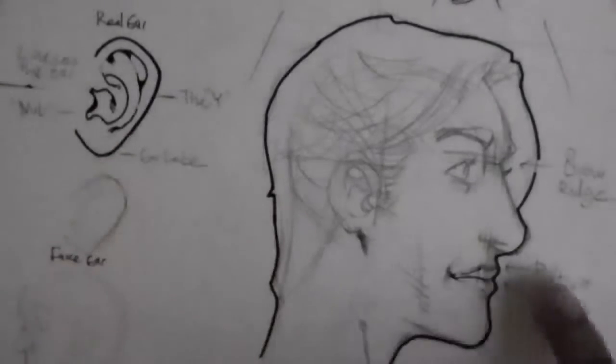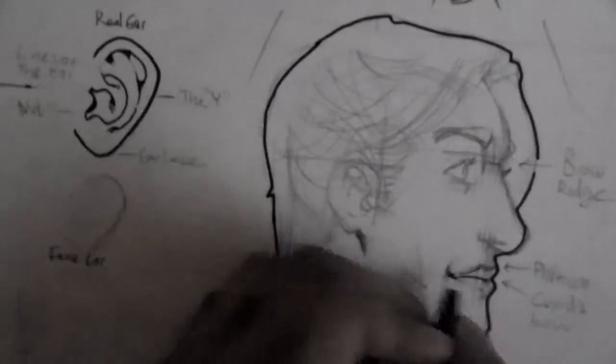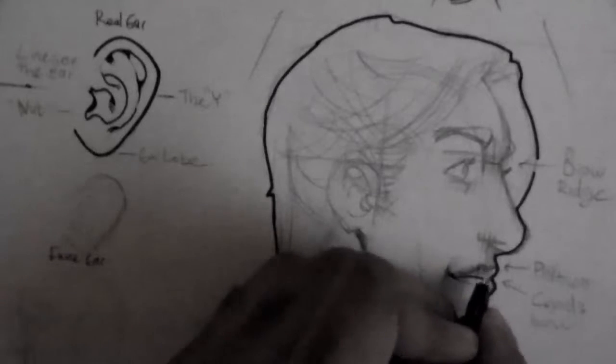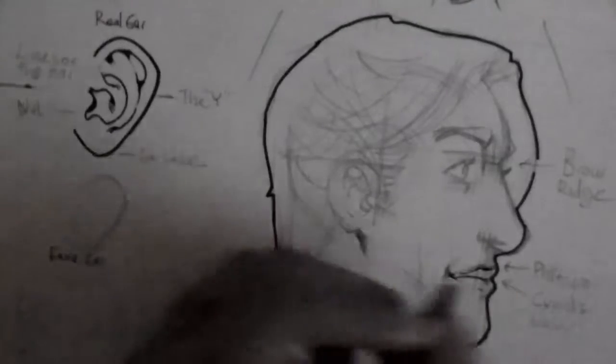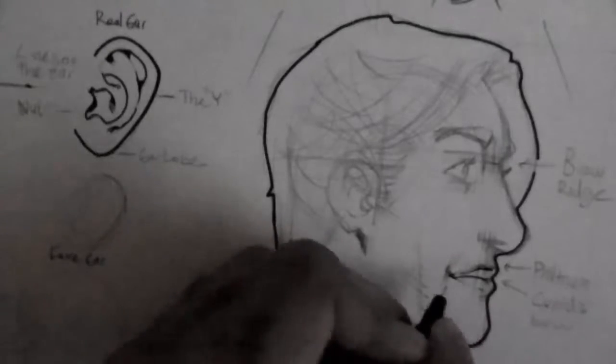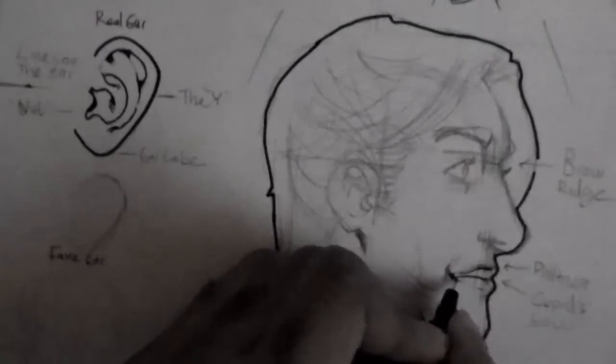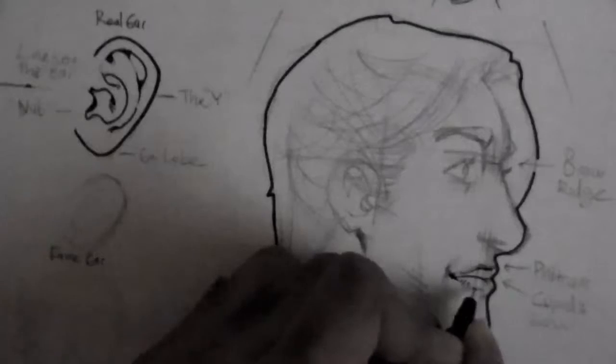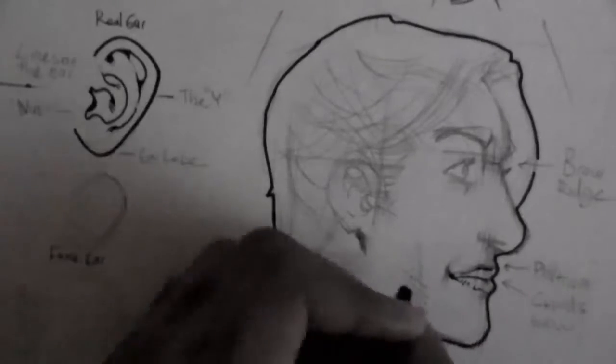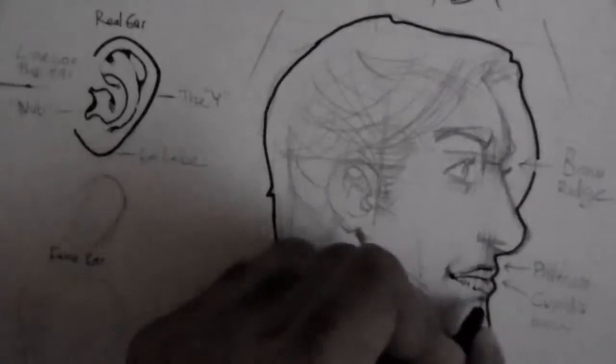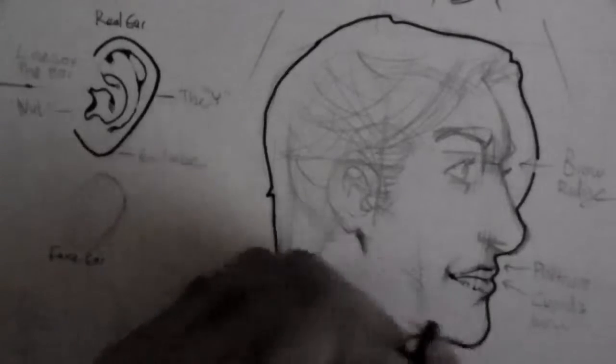Now about this heart, right, the Cupid's bow, you can either do the heart shape, curve at the top, or you can run it straight across. For a guy, I would probably run it straight across. For a girl, you might want to do the heart one to make the lip look a little more fuller, but that is up to you.